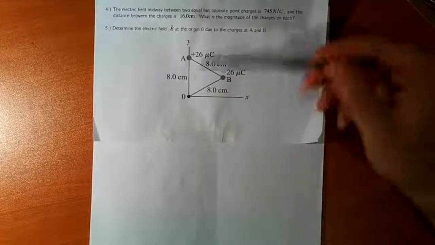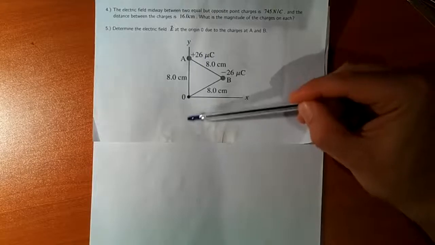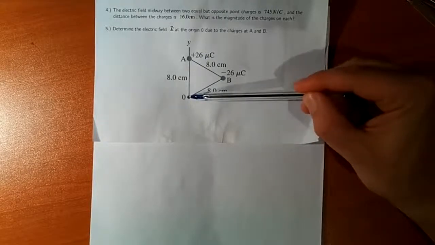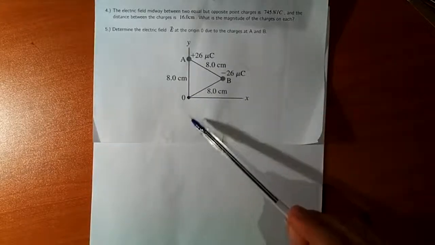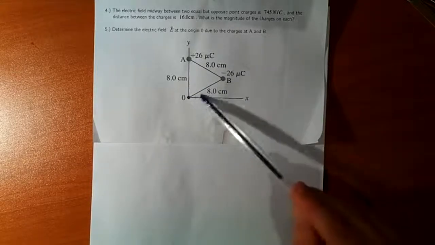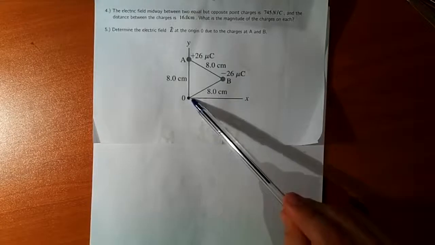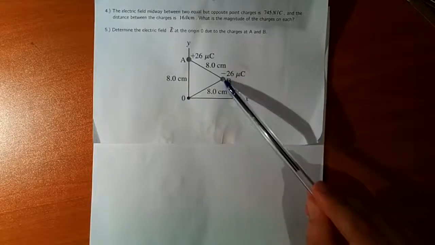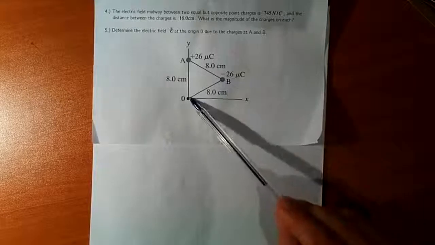Alright, in terms of direction, the electric field here due to A, the EA will be away from A, because a positive charge here will feel a force in this direction due to this charge. So EA is in this direction, and how about EB? It is going to be in this direction, because a positive charge here will be attracted to this charge. So the electric field here due to this charge will be in this direction.